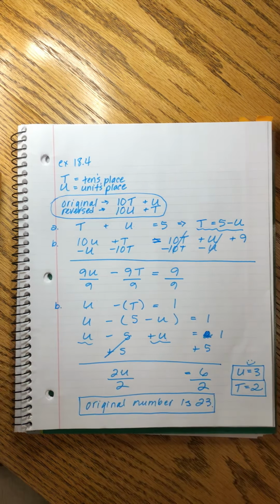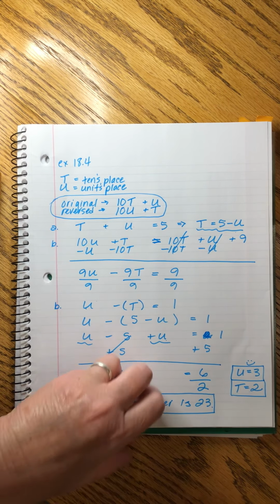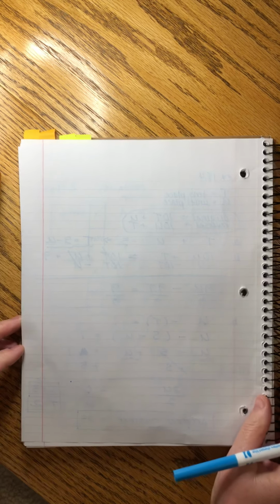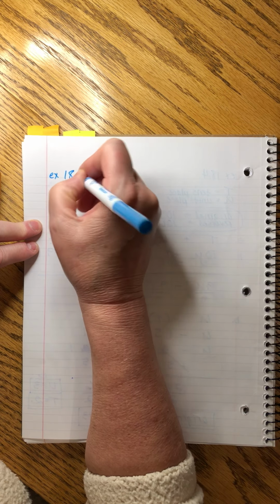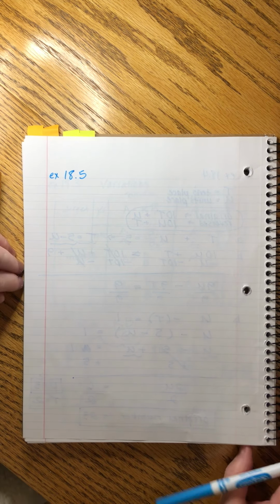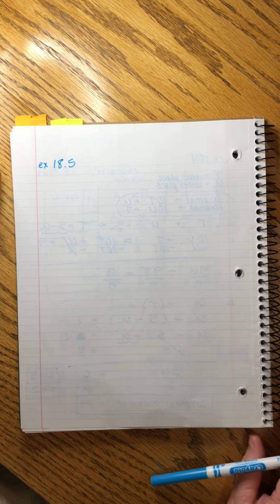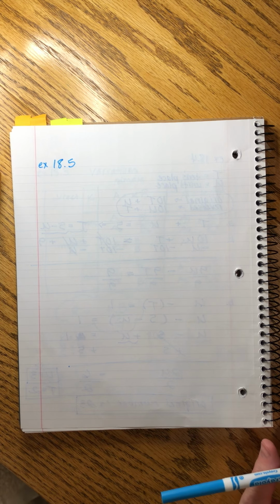Okay, that is 18.4. We are past the halfway mark. We're now ready to tackle a couple chemical mixture problems. Some of my favorites. Example 18.5. Remember that last year when we studied these, we called one a type A and one a type B. They might have been type 1 and type 2, actually, now that I think about it. But we had two types. I'm going to call them 1 and 2. And we're going to do one of each. So let me remind you of how they work.